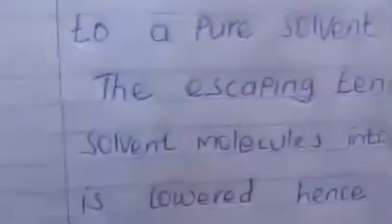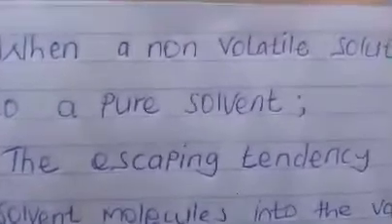And when a non-volatile solute is added to a pure solvent, the escaping tendency of the solvent molecules into the vapor phase is lowered, hence lowering of vapor pressure of the solution.